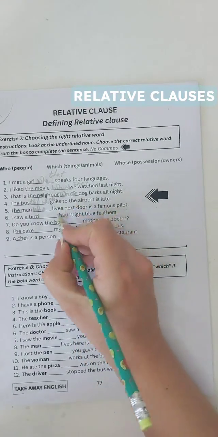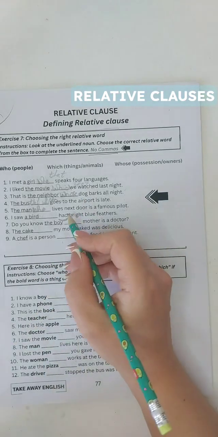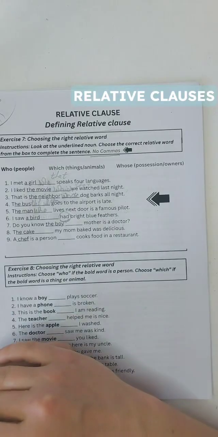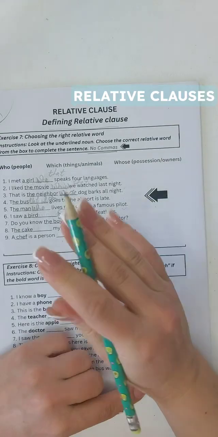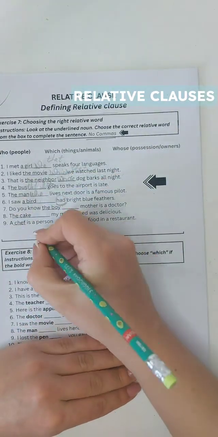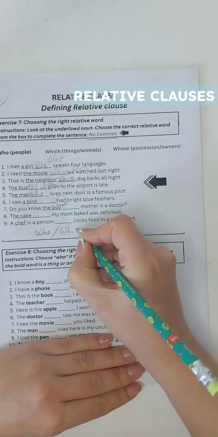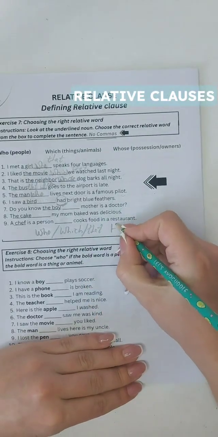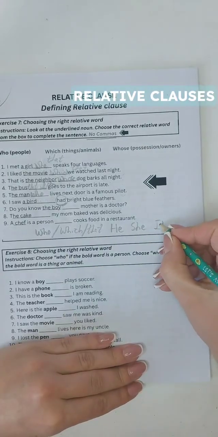We have the verb had here, right? If there were no have or had, we could use whose. Since we have had, because we already know that these words, who, which, and that, work like he, she, or it.